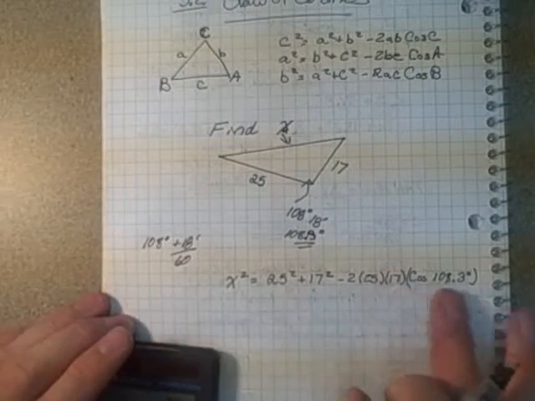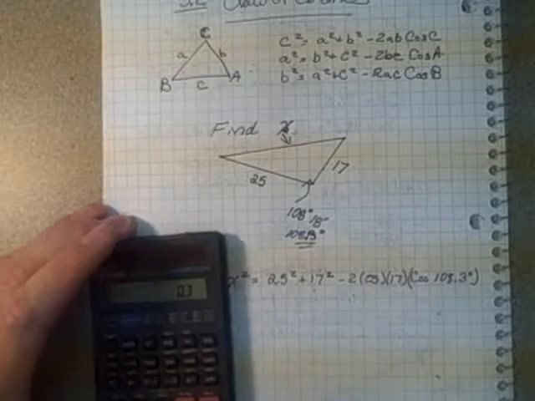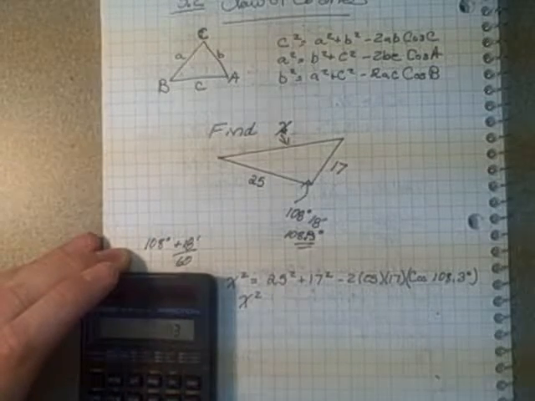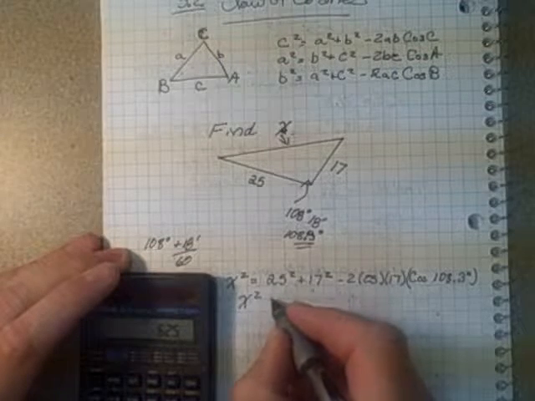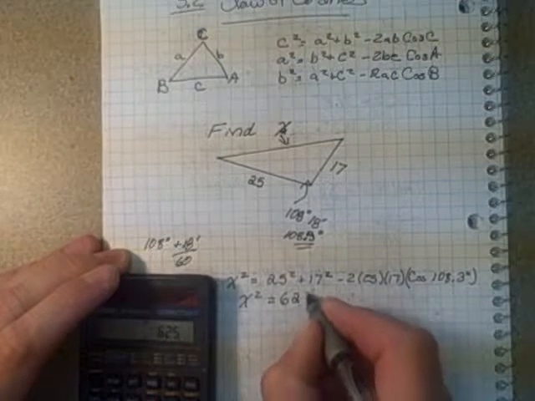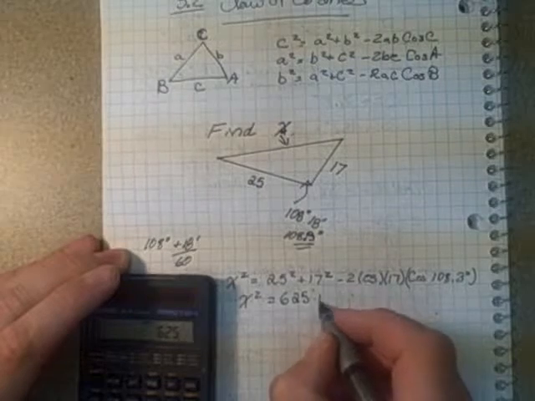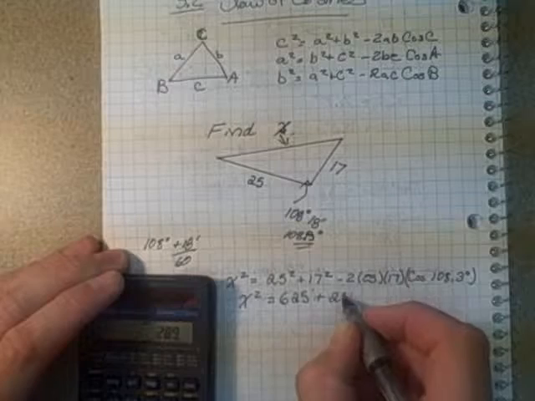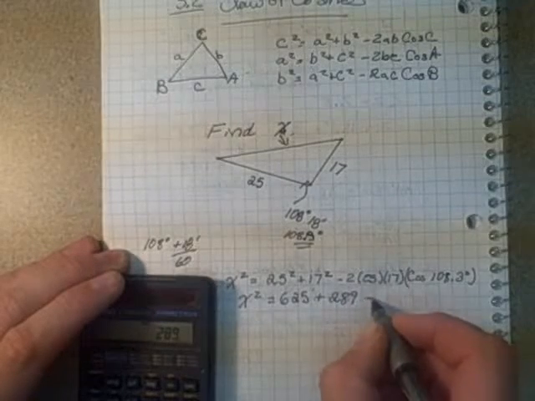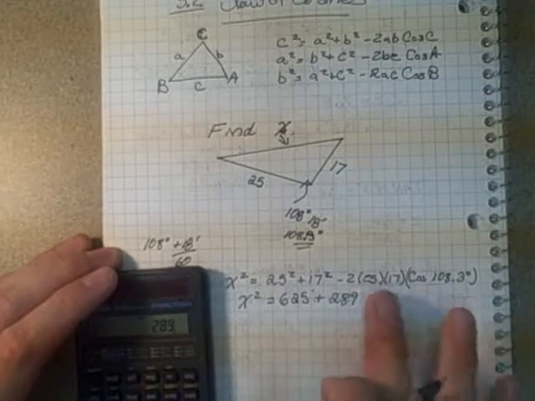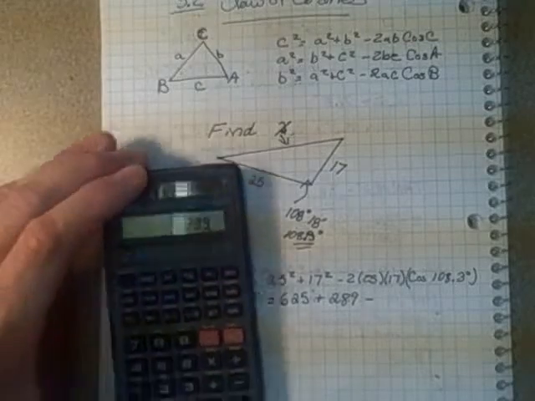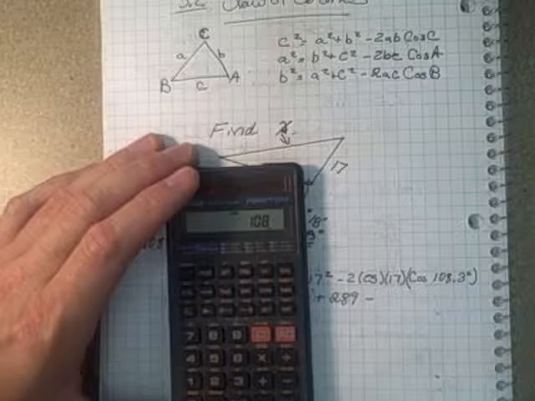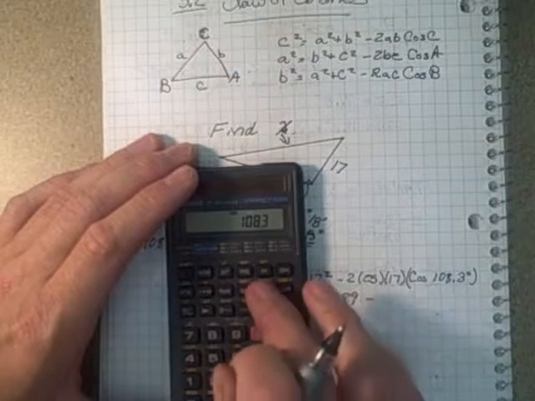I'm going to work this part out. I'll square everything out step by step. x squared: 25 squared is 625, plus 17 squared, that's 289, minus, okay, I'm going to do the cosine first and then multiply those in. So 108.3 cosine.